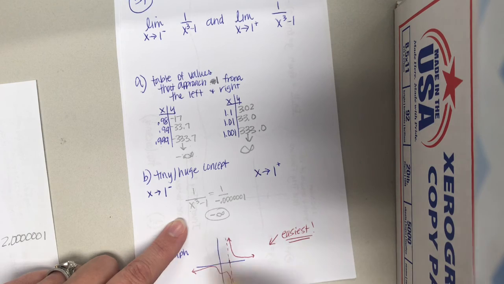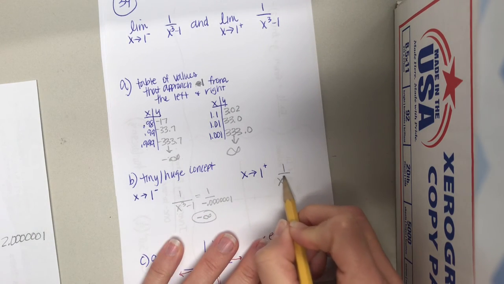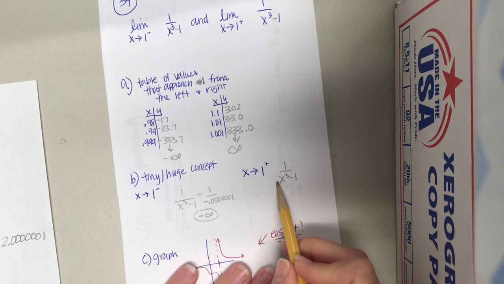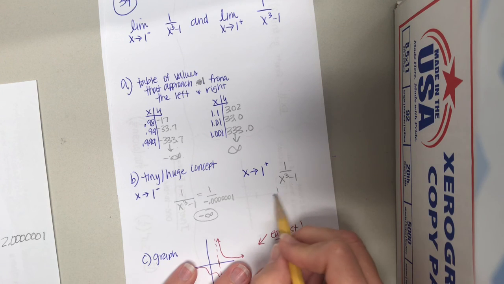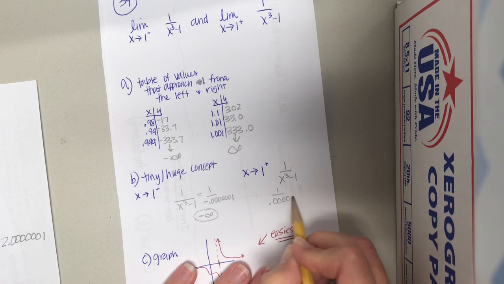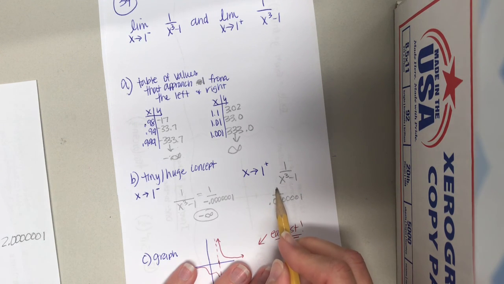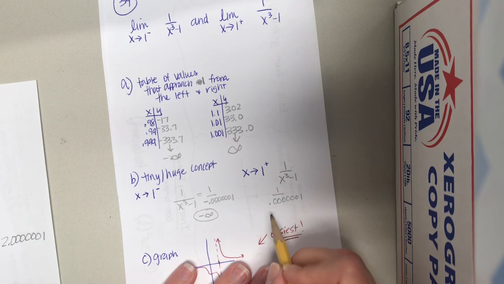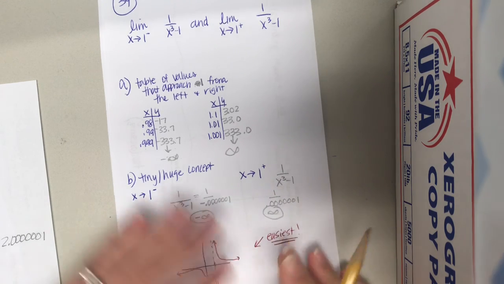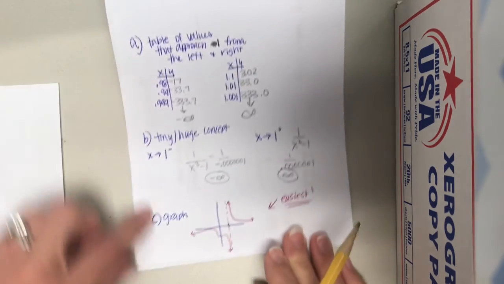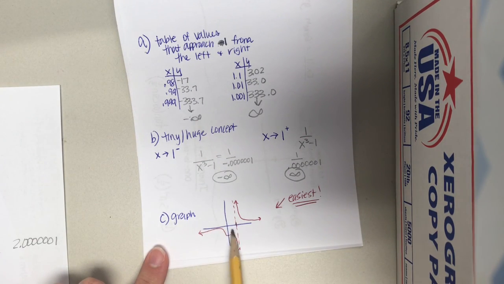Let's think of this concept as we approach 1 from the positive. So let's plug in 1 from the right side, like 1.00001 minus 1 is going to be a positive, really tiny number. So a positive divided by a tiny is going to approach positive infinity. And then you can see from our graph this is true. As we approach 1 from the left side, it's going to negative infinity, and as we approach 1 from the right side, it's going to positive infinity.